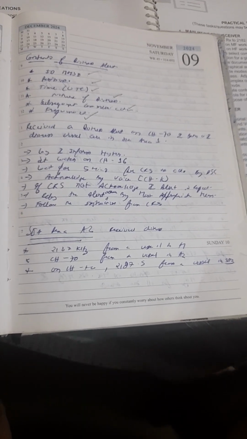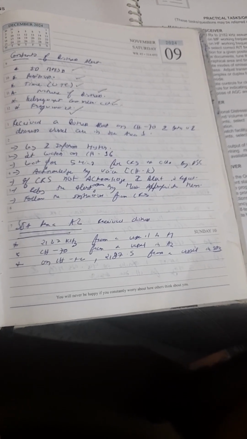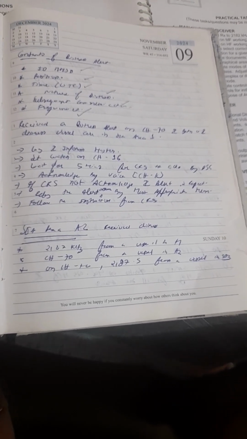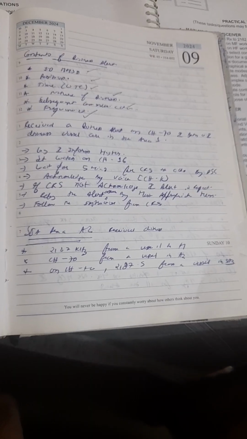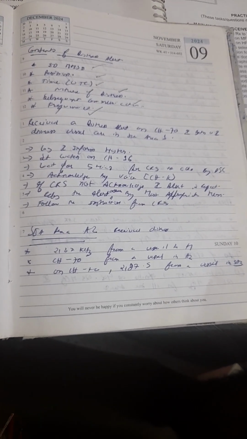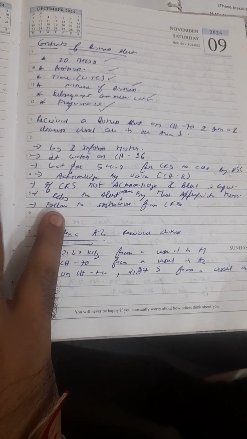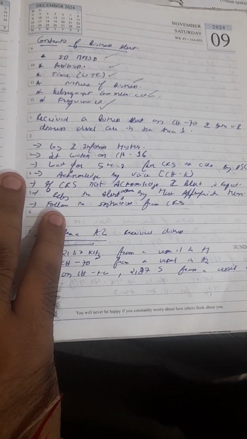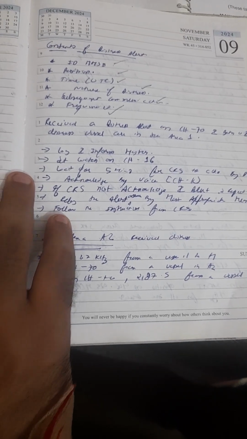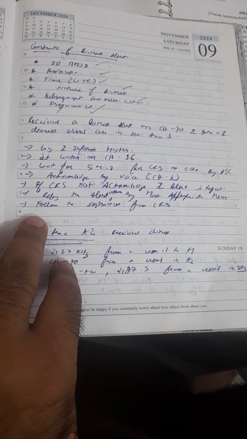Okay, so three scenarios are given. First is your vessel is in sea area A1, okay, and you receive a distress call, okay, and the distress vessel is also in sea area A1. So what you will do: log and inform the master is the first one, and you have to write in the same way I have written in your exams.